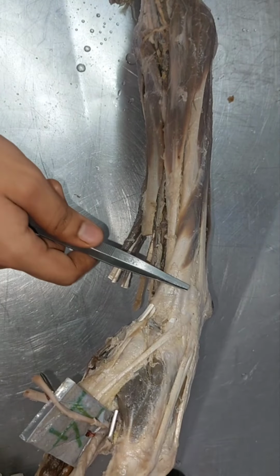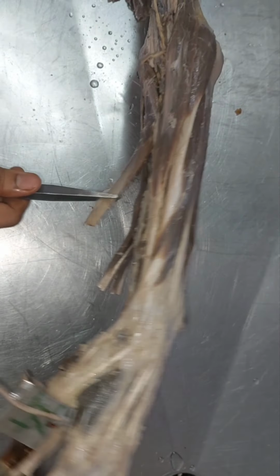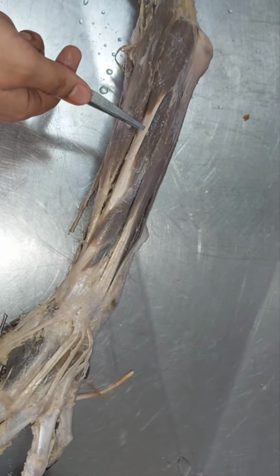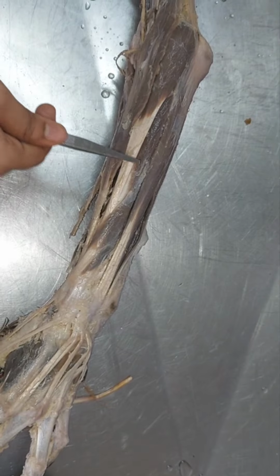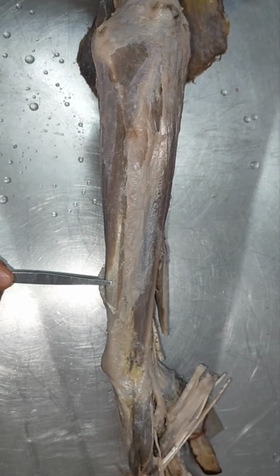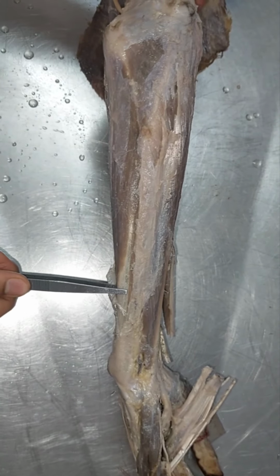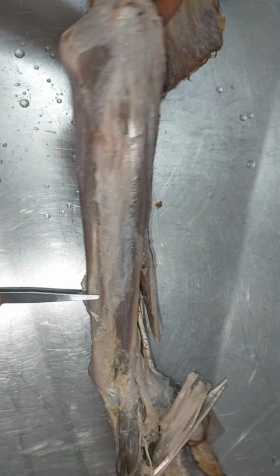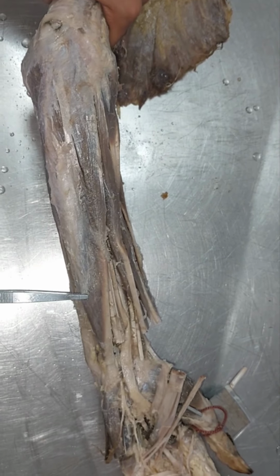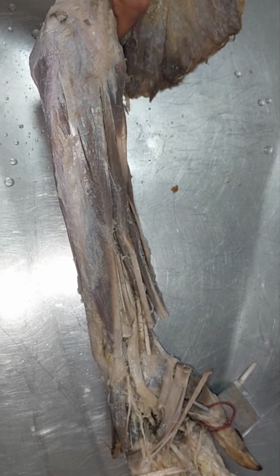The abduction at the wrist joint is done by flexor carpi radialis, extensor carpi radialis longus, and extensor carpi radialis brevis. The adduction of the hand is assisted by the extensor carpi ulnaris and the flexor carpi ulnaris. This is also known as the ulnar deviation.